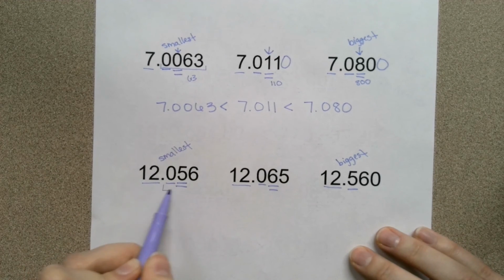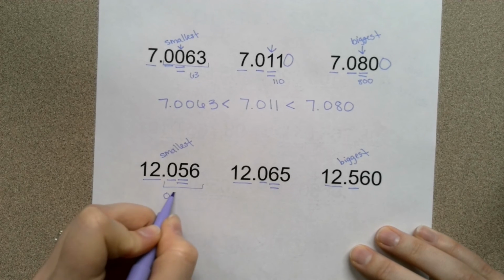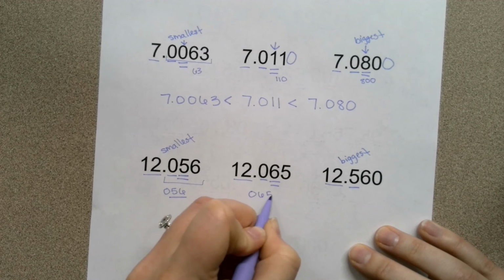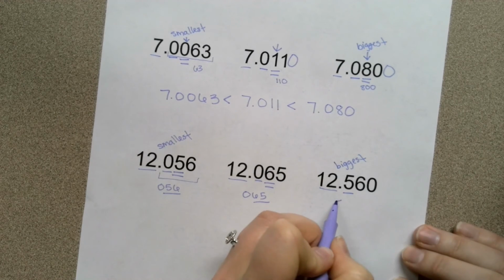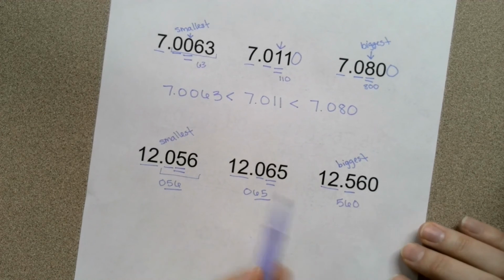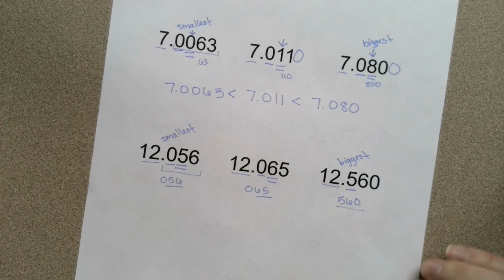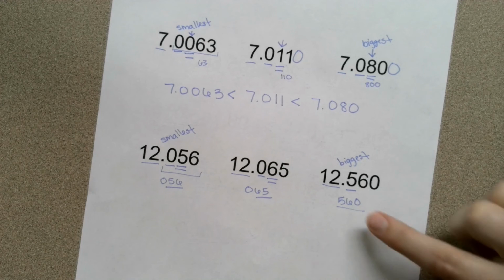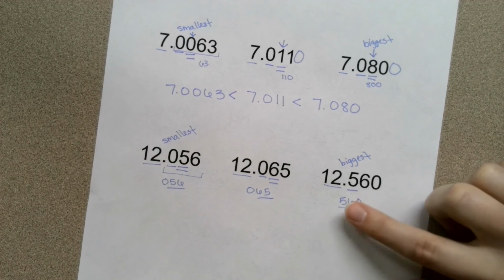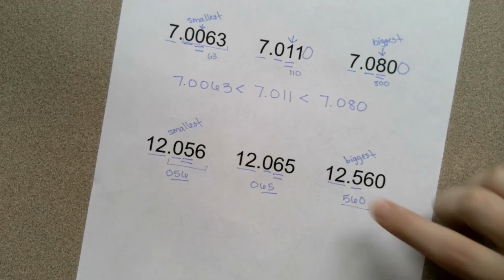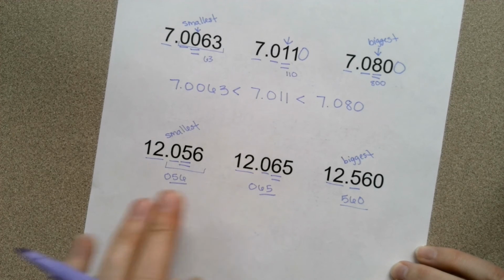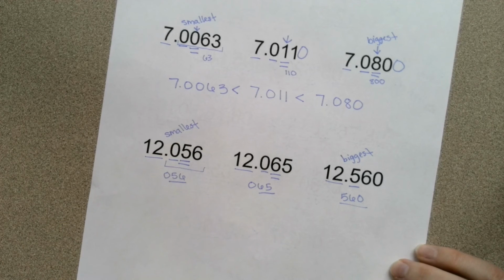Again, you could look at everything after the decimal, 0, 5, 6, so really 56. 0, 6, 5, so really 65, and 560. This time we have to keep that 0 because it's at the end. It's to the very, very right, so it's adding additional value. Very different, 56 in comparison to 560, whereas if we get rid of the zeros, it's still 65 and still 56.